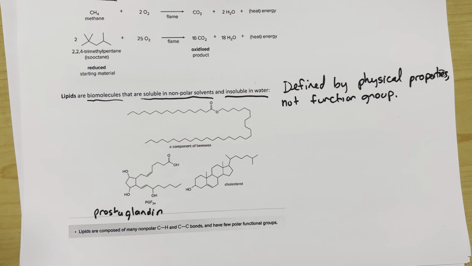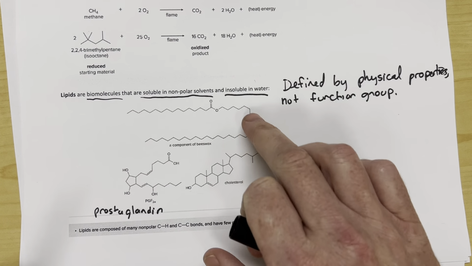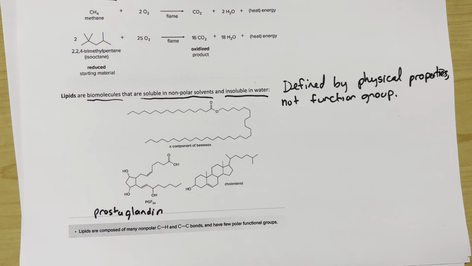Why they threw them in here is mainly just because they have a lot of alkane activity on them, and that's how they ended up in this chapter. And I'm sure we'll talk about them at some point later on. If not, you'll definitely get into them in Gen Chem 2, or in OChem 2.